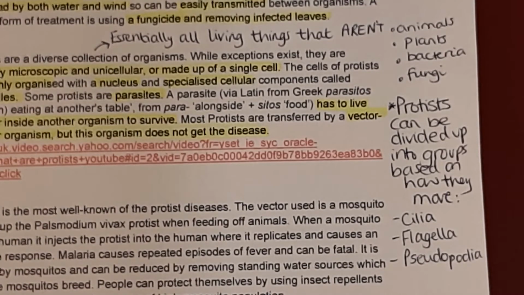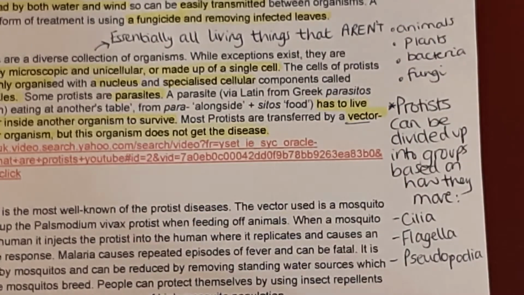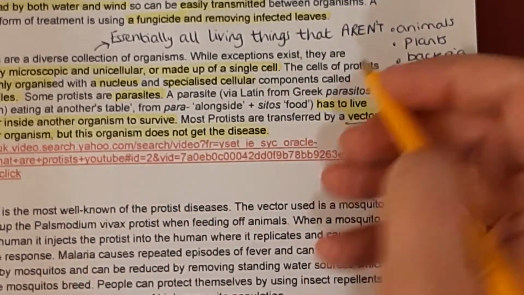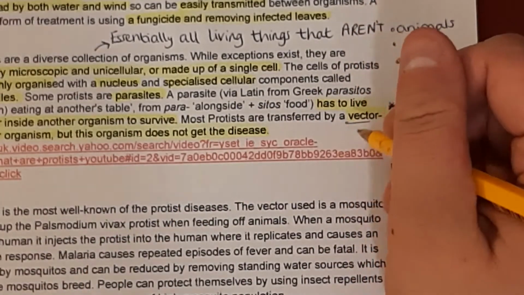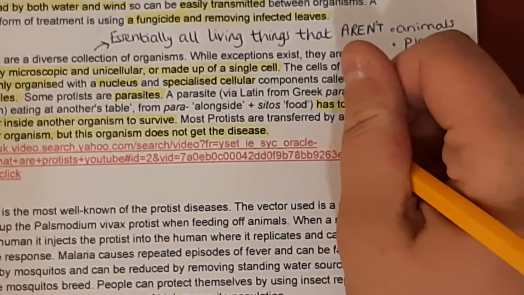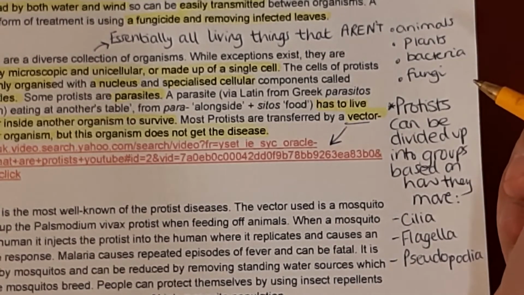Okay, so let's talk about a vector. A vector is the third, separate organism that doesn't get the disease. And if you have a look at this video, you will be able to read or see more about what a vector is.